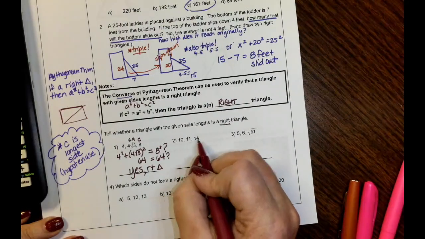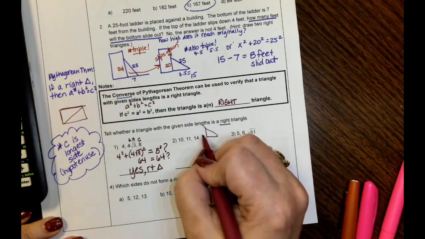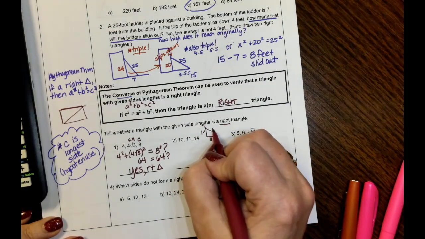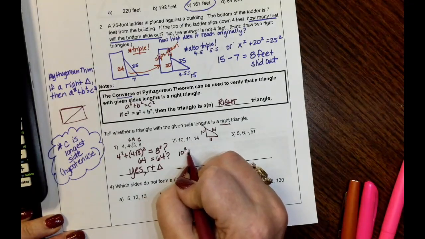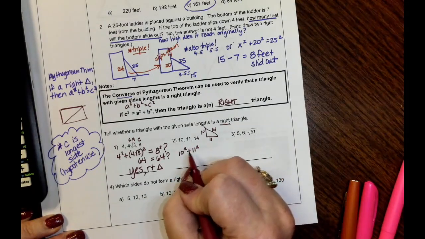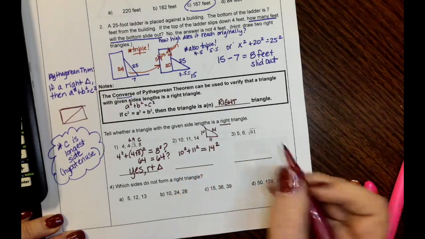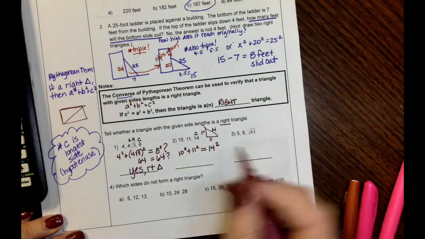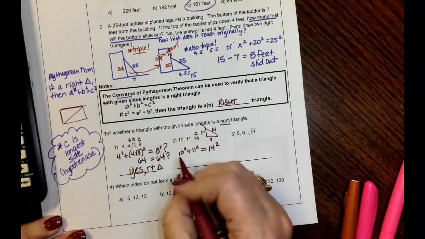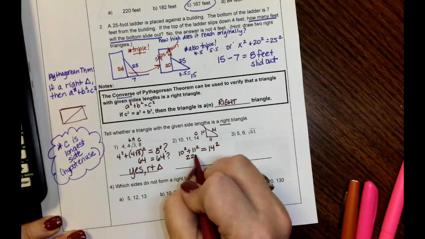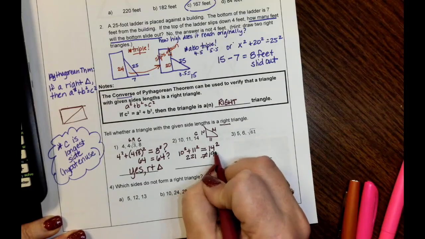So 10, 11, and 14, we want to know if that's a right triangle. If I have sides 10, 11, and 14, is it going to make a right triangle? If it is, then a squared plus b squared should equal c squared. C is the longest side, which is 14. 10 squared plus 11 squared is 221. 221 does not equal 196.